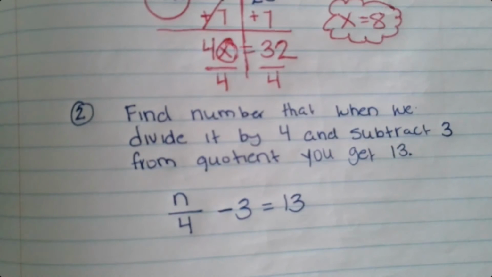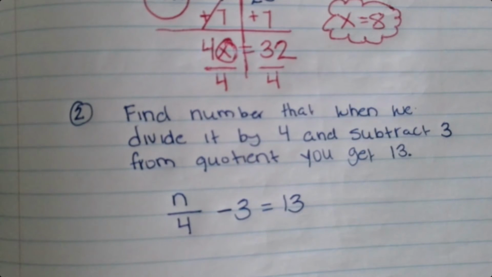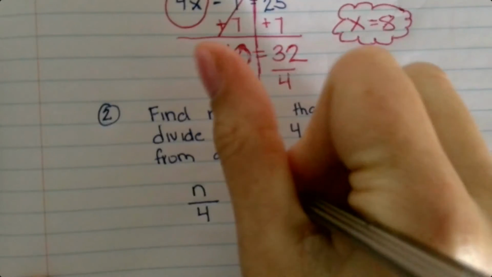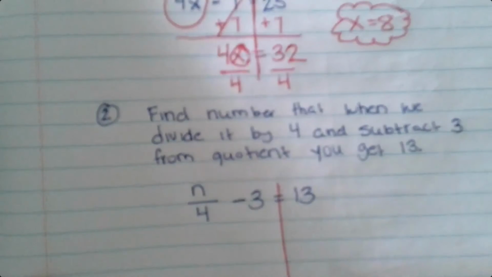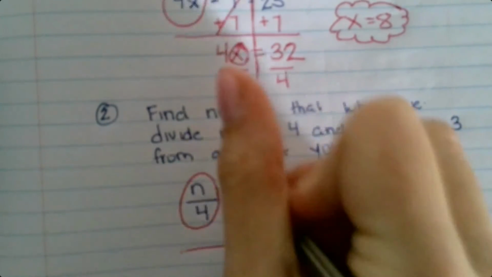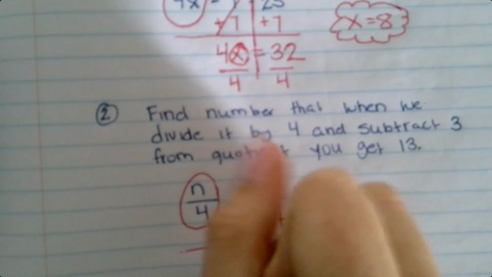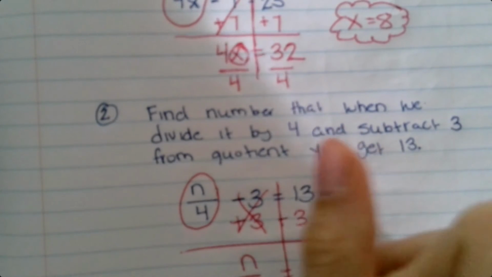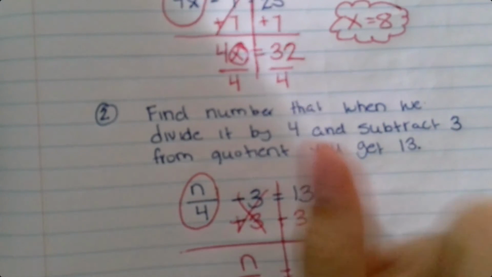So again, if we solve that, think about how we solve these, right? How do you solve equations? Well, draw my line, my barrier, and then let's isolate that variable. The inverse of minus 3 would be plus 3 on both sides. That goes away, leaving me with n over 4. 13 plus 3 is 16.